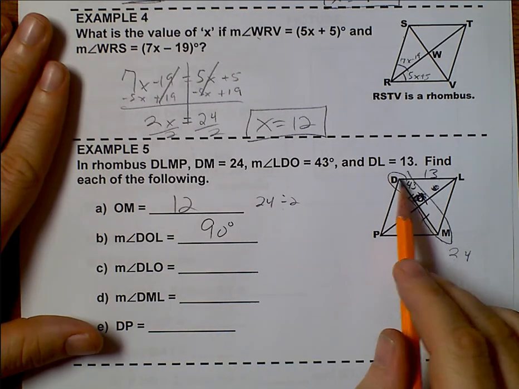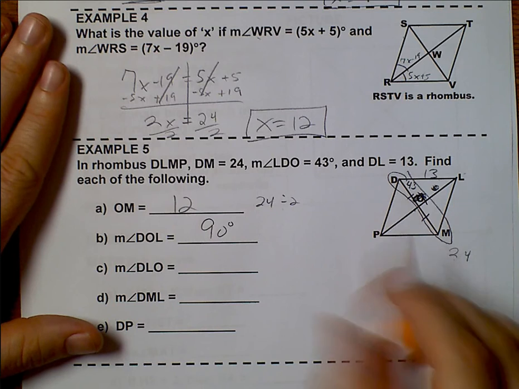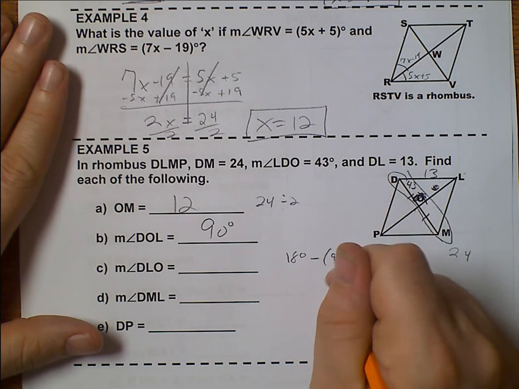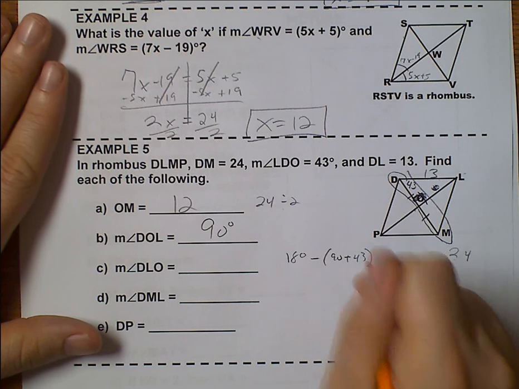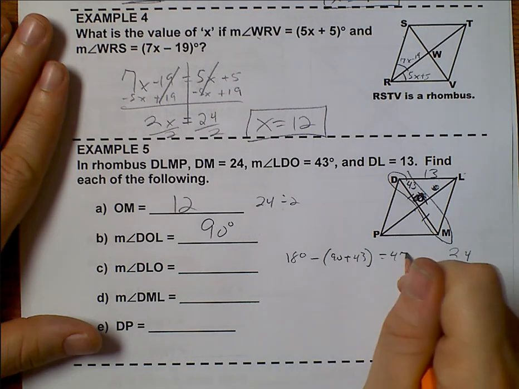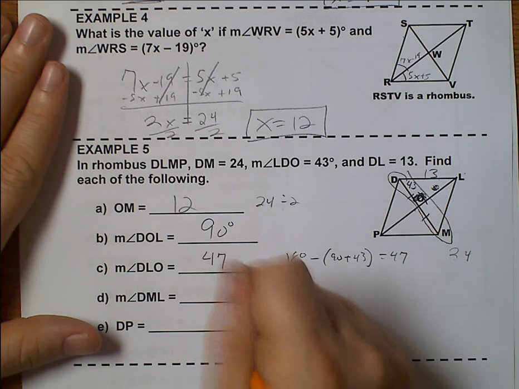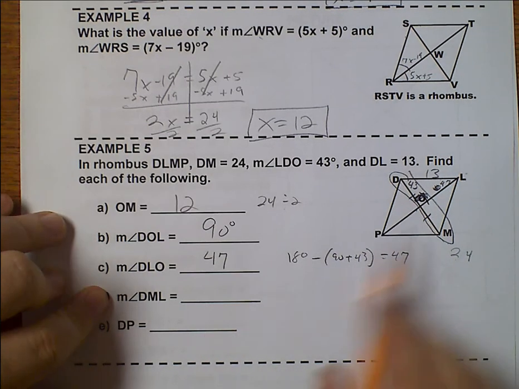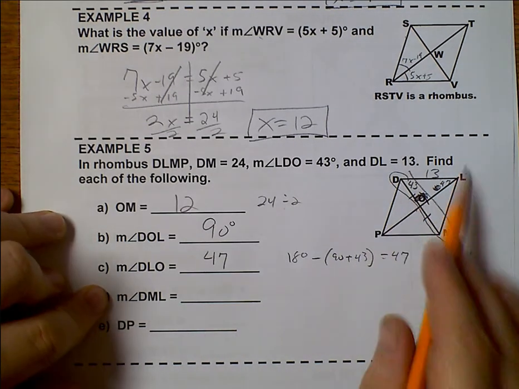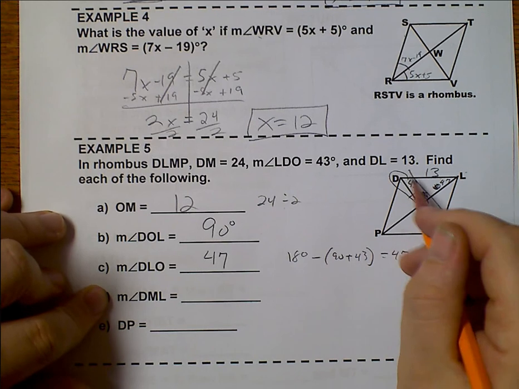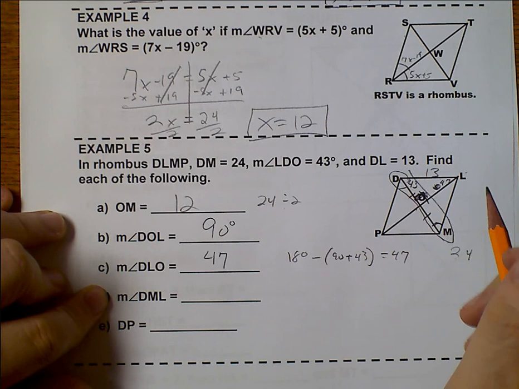And for DLO, we'll have a triangle that's 180 minus my 90 plus 43, which will give me 47. That must be 47. And DML, well, if that's 43, that means this must be 43 because of bisection.